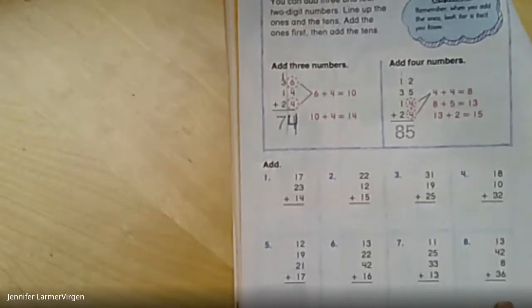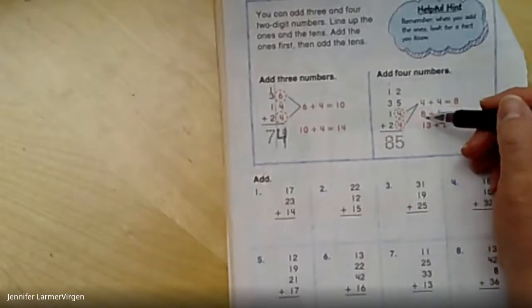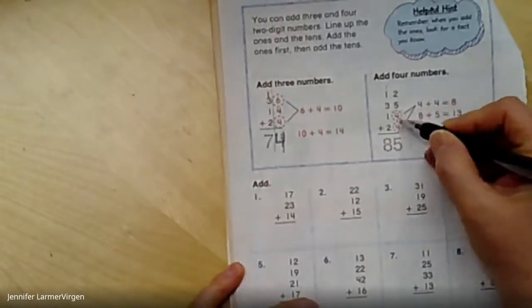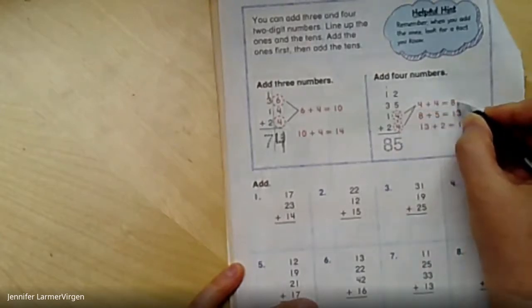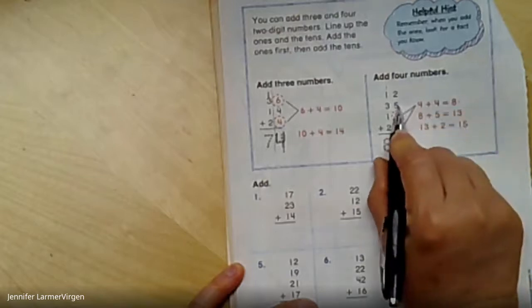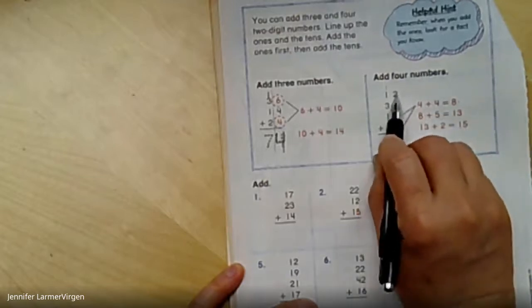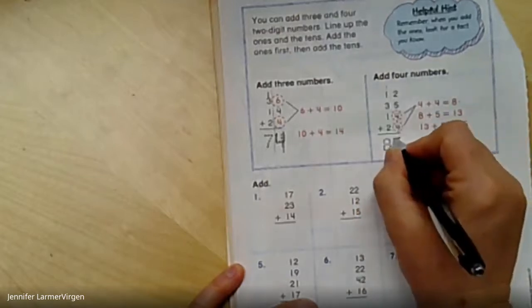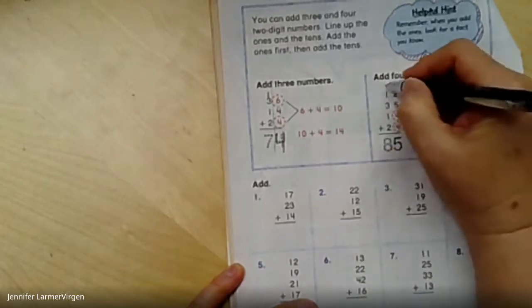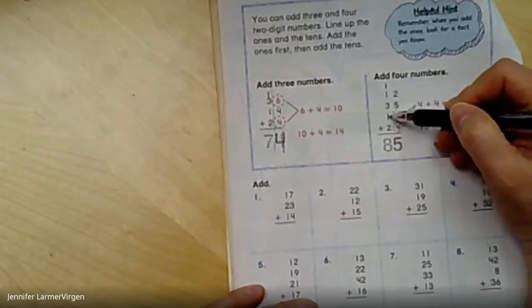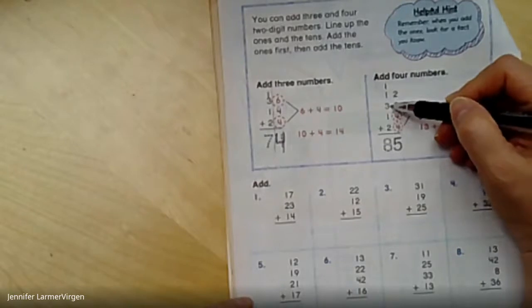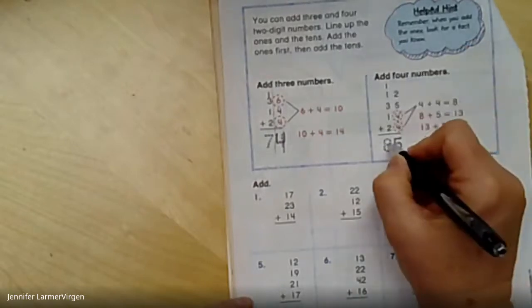Okay, so now let's move on to this other side. Oh, this is adding 4 numbers now. You're finding 2 doubles. 4 plus 4 equals 8. And then we know that 8 plus 5 equals 13. 13 plus 2 more equals 15. So here's a 5. You regroup. And then adding all these together, 2 plus 1 equals 3. 3 plus 3 equals 6, 7, 8.